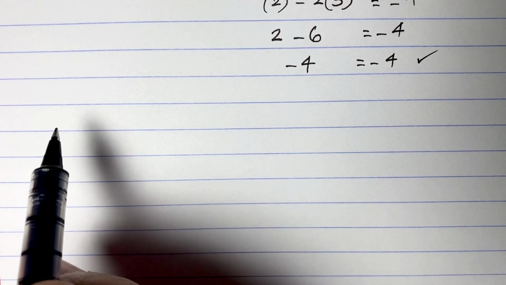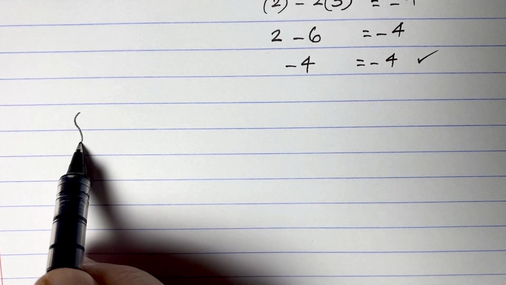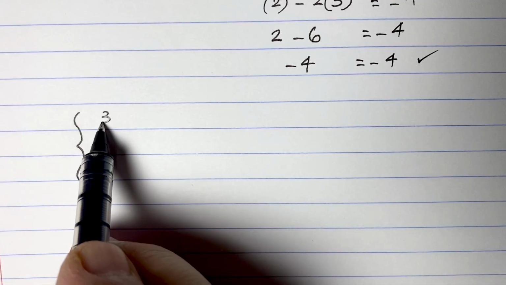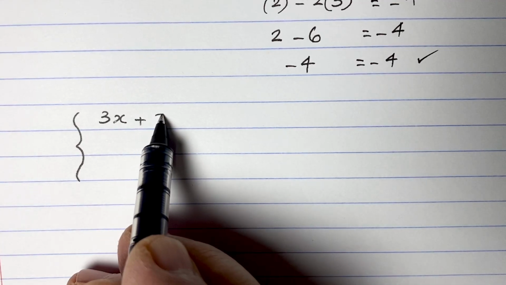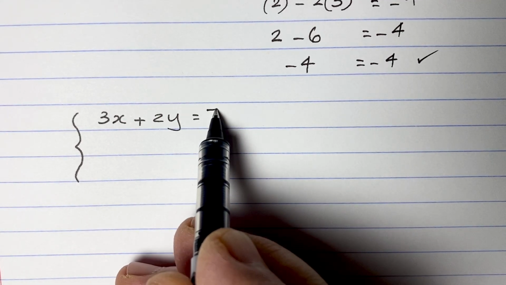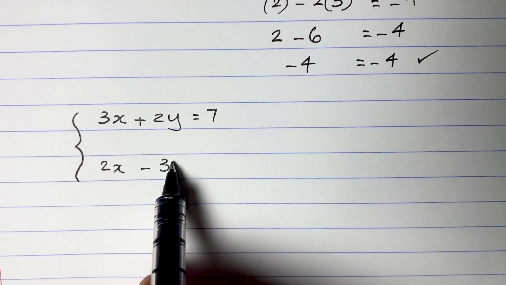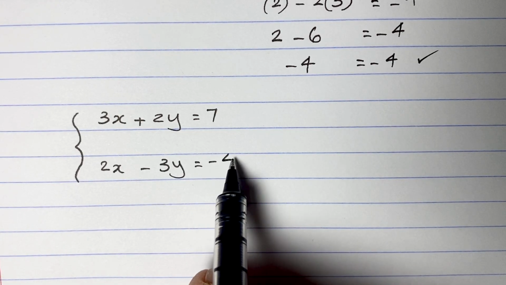More examples. We have 3x plus 2y equals 7, and 2x minus 3y equals minus 4.